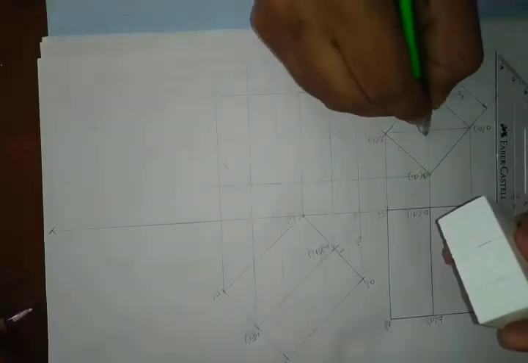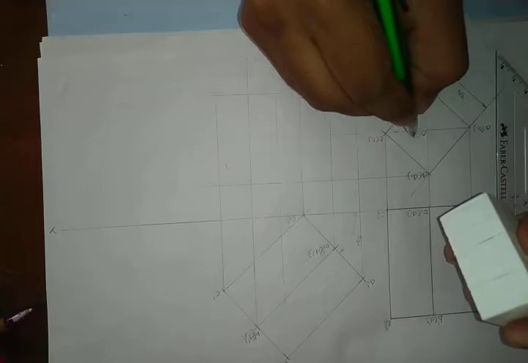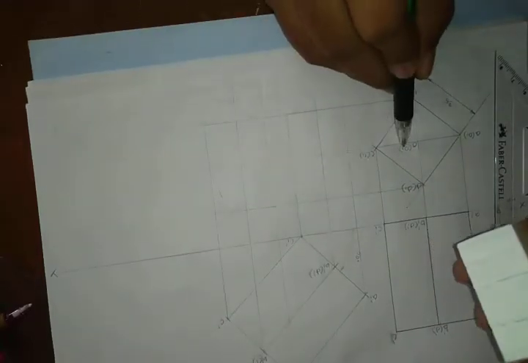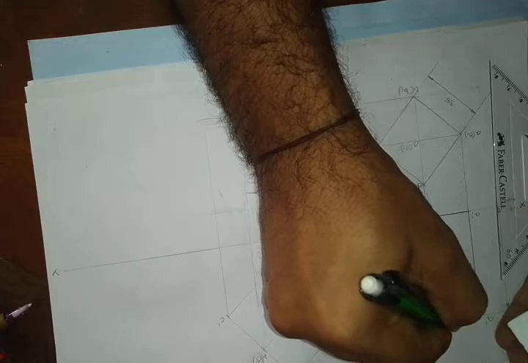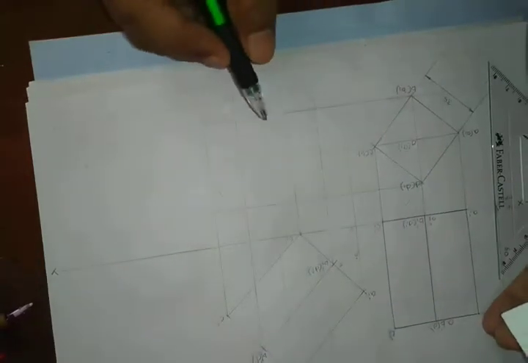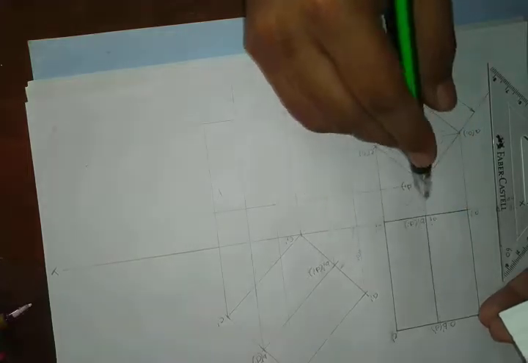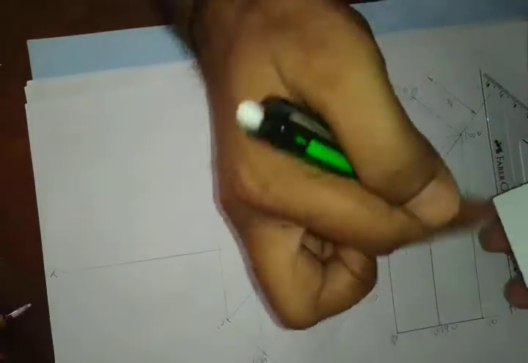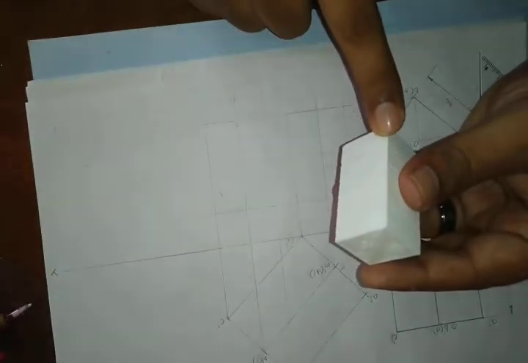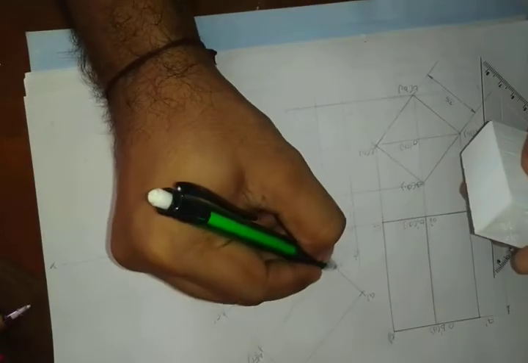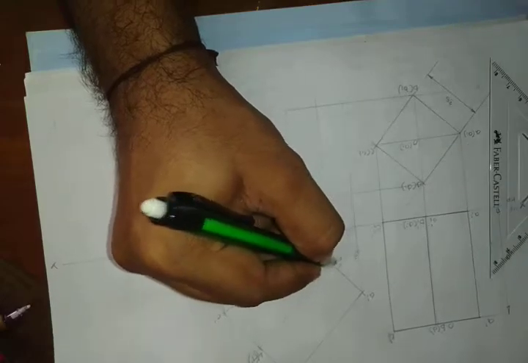So even though it is not visible, we have to mark it: O1 dash will be here, sorry, O1 here and O1 dash here and O. You have to mark these points. Even though it is not visible, the priority for the visible edge is more than the axis line. So the axis line is there, but the visible edge will be covering the axis line. So even then you have to draw this and mention O1 dash and O.